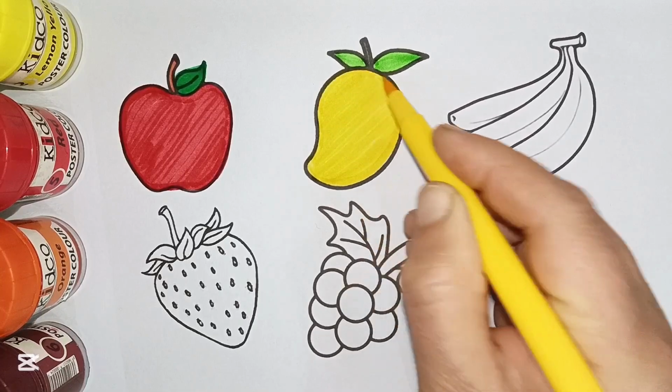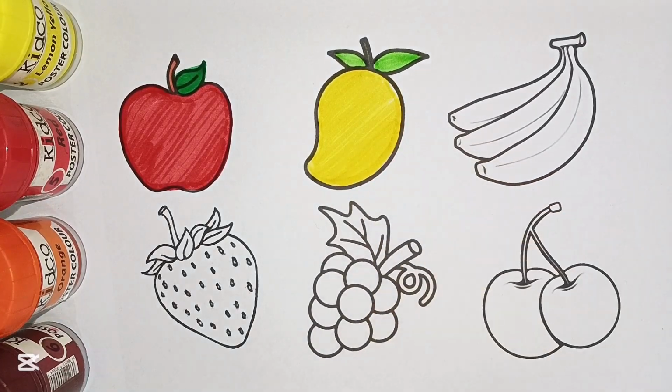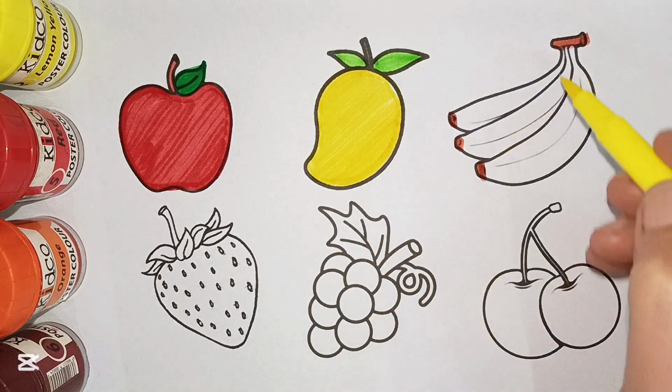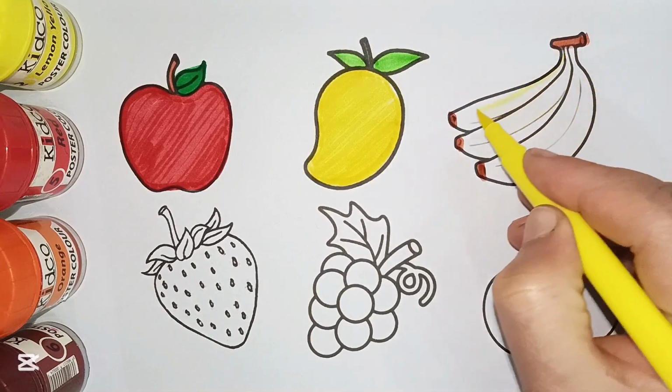Mango is summer fruit. Light yellow color in banana.